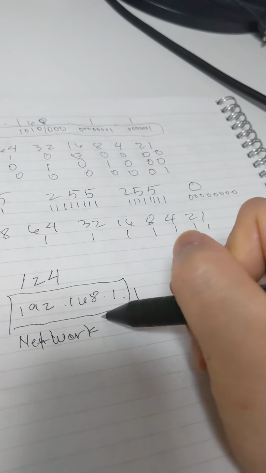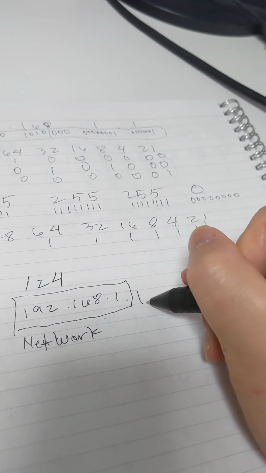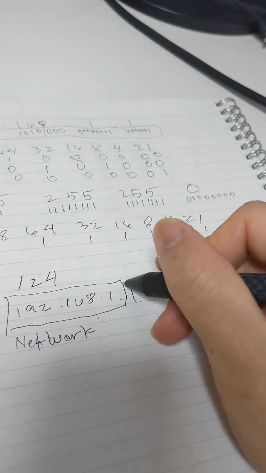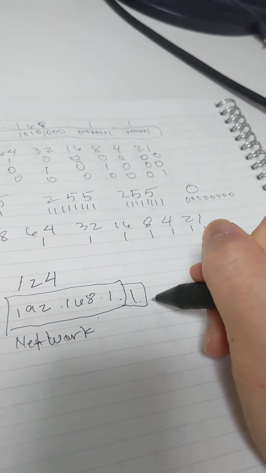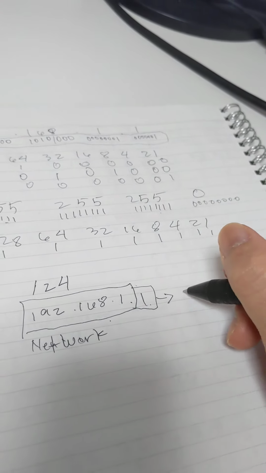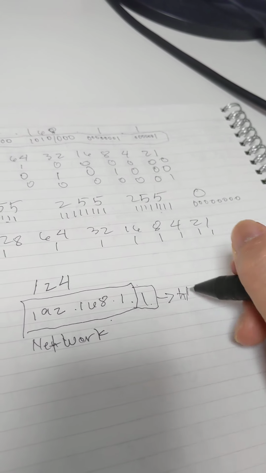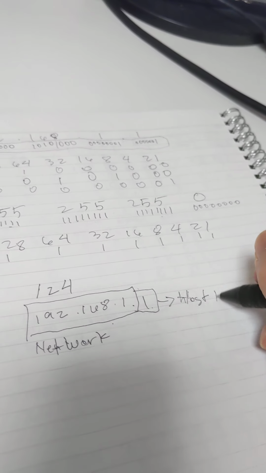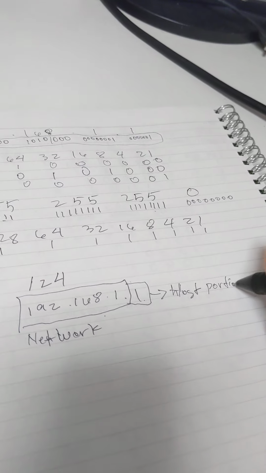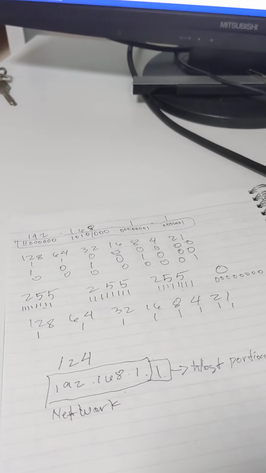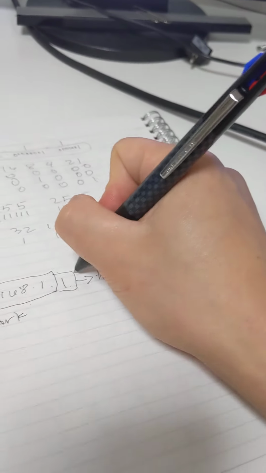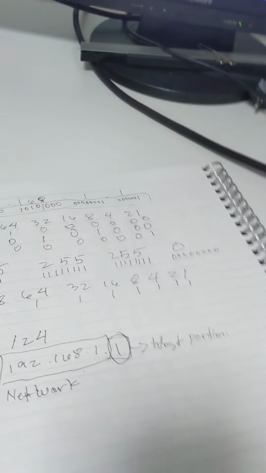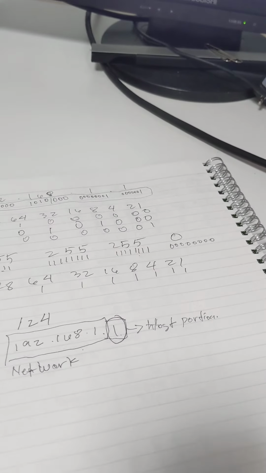Okay, this is the network portion, and the last one is for the host portion. Oh, sorry, I should encircle it there. Host portion.